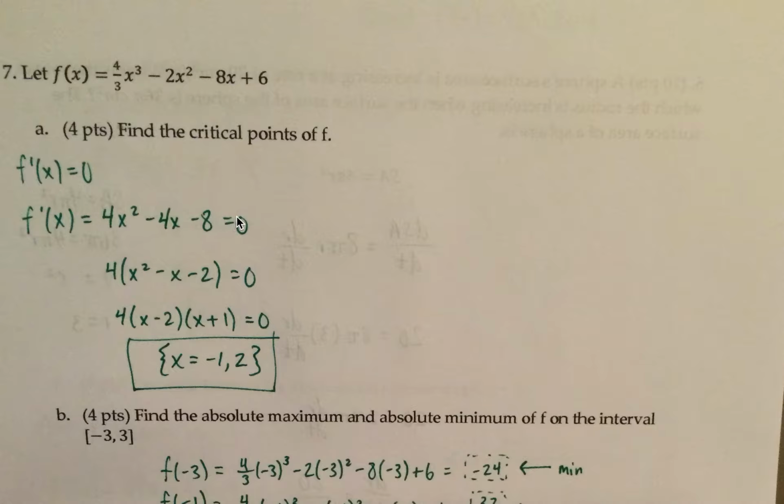So, look, you can do quadratic formula if you want. Completing the square, that'd be awful, on this problem at least. Or you could just factor. So I pulled a 4 out of everything. And then this factors down, in my opinion, fairly easily, right? So you get x squared minus x minus 2. So you're looking for two numbers that multiply to make -2, that add to make -1.